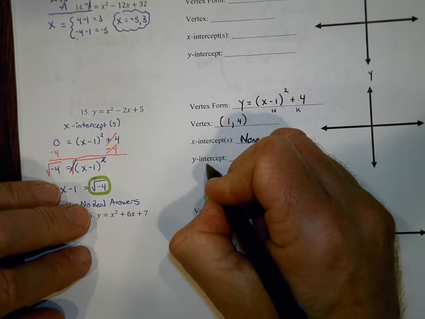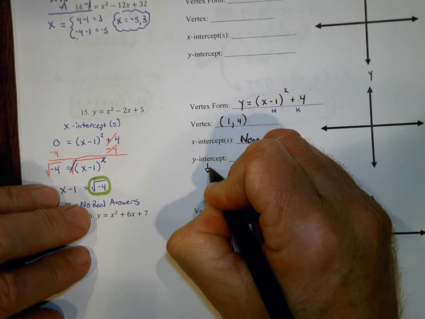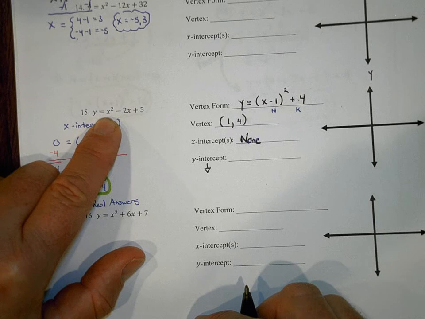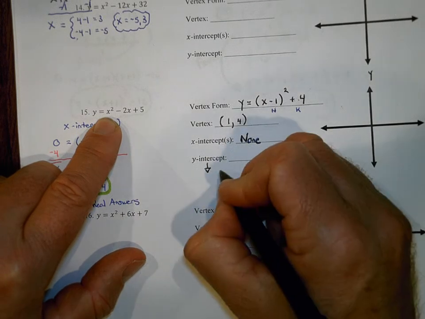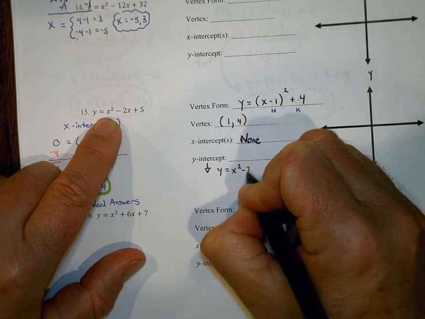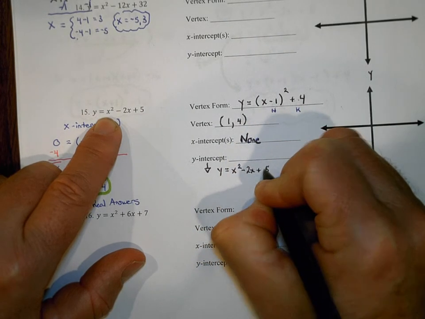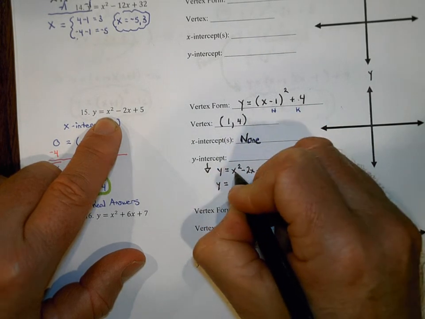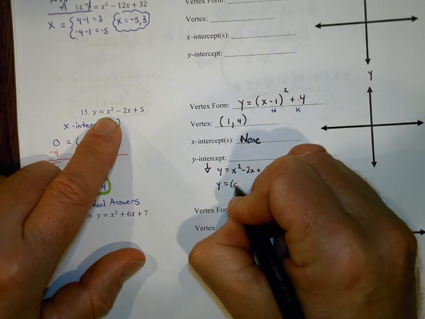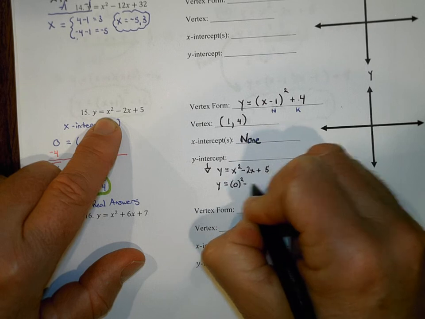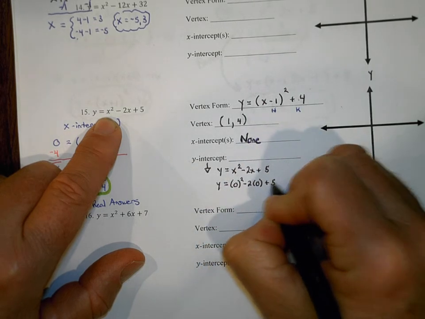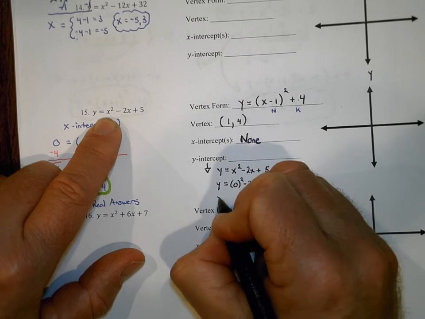Okay, so how do I find the y-intercept? So remember, to find the y-intercept, you go back to your original equation in standard form, and you write it down. So you're going to get y is equal to x squared minus 2x plus 5. But to find the y-intercept, what you do is, everywhere you see an x, replace it with a 0. So instead of x squared, we're going to have 0 squared. Instead of minus 2 times x, we're going to have minus 2 times 0, and then we'll have plus 5. And whatever this equals, that's what y is going to equal, and that's your y-intercept.